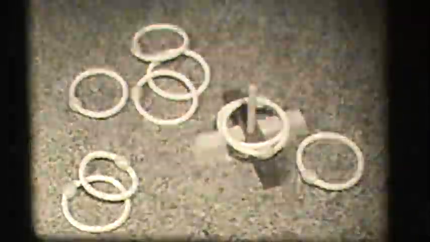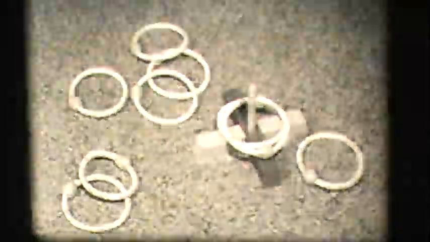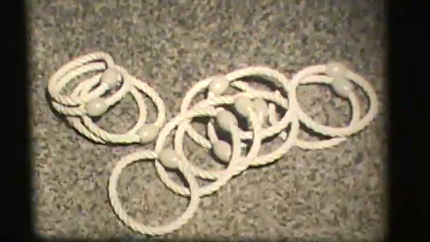Now let's find the answer to another question. If you've ever played the game of ring toss, you know each player uses the same number of rings. Jim, Fred, and Grace have 12 rings altogether. If they divide the set of 12 rings among themselves, how many does each player get?